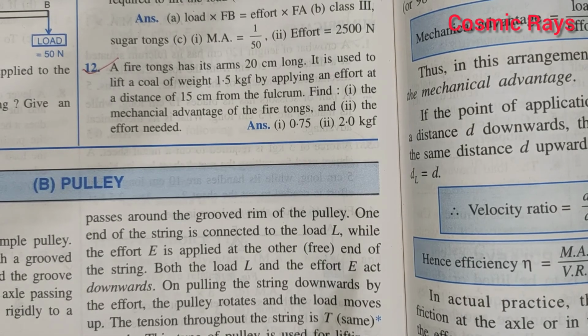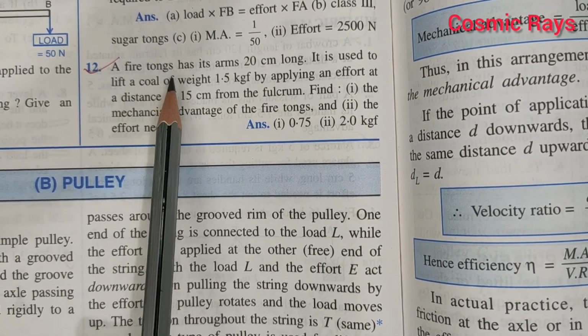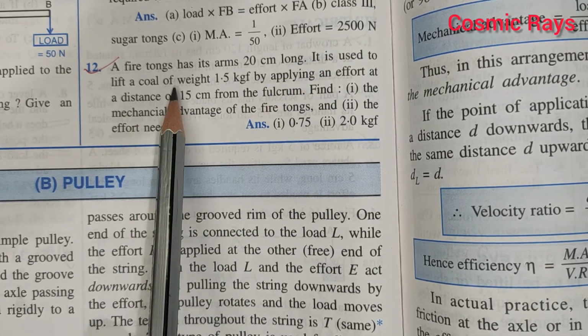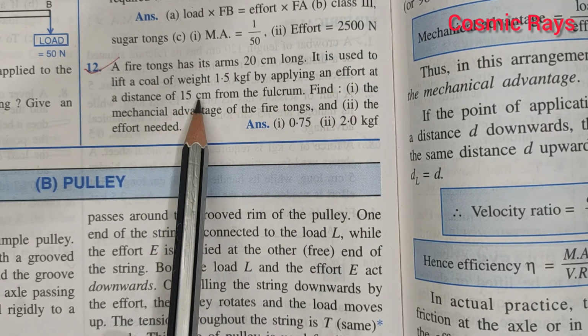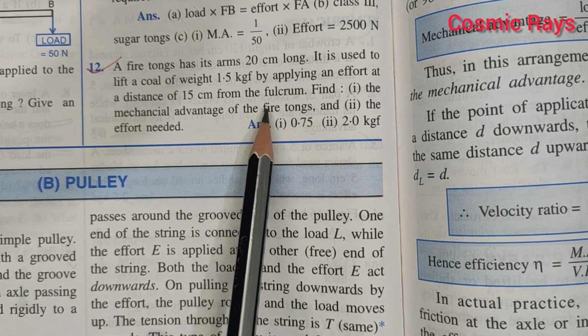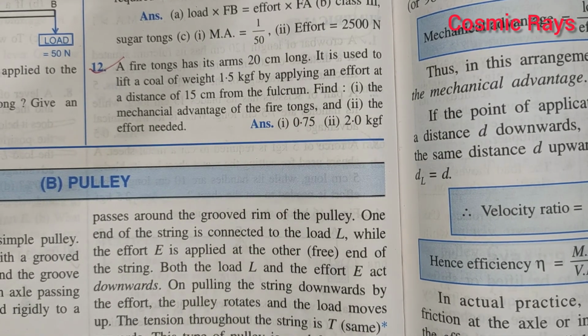And finally the last question of this exercise. A fire tongs has its arm 20 centimeter long. It is used to lift a coal of weight 1.5 kgf by applying an effort at a distance 15 centimeter from the fulcrum. We have to find the mechanical advantage of the fire tongs and the effort needed.